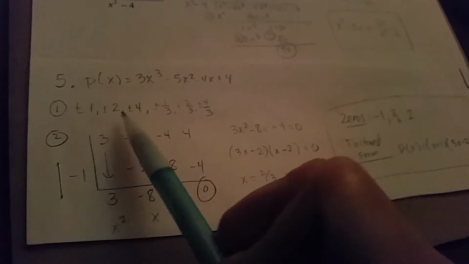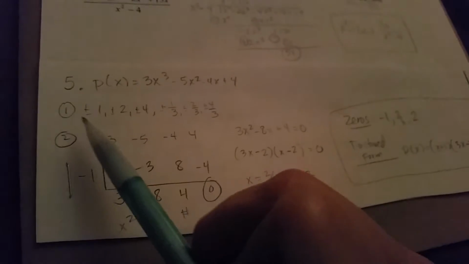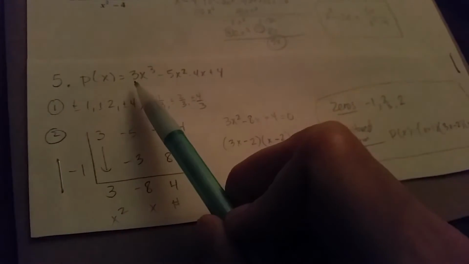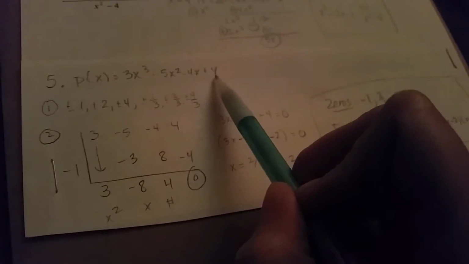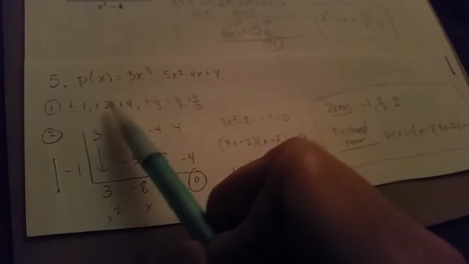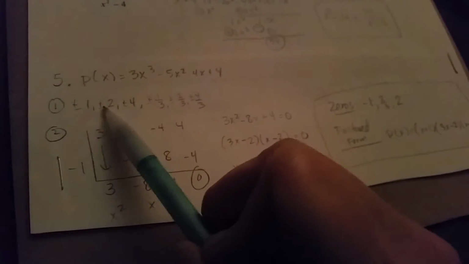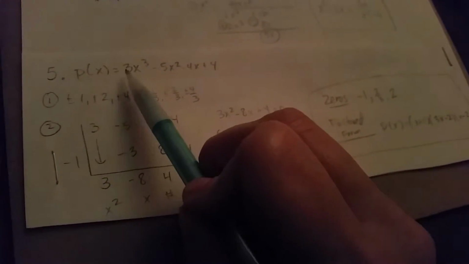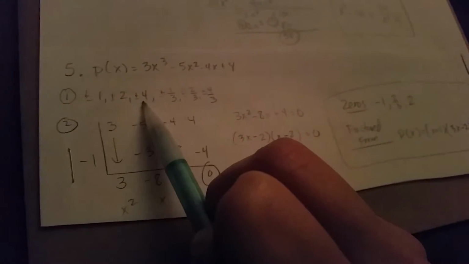So first you can generate a list of the possible zeros. And to do that, remember you do your p over q. So factors of 4 over factors of 3. Okay, so the factors of 4 are going to be 1, 2, and 4. And I have plus or minus. Then I'm going to take those and divide them by the factors of 3. So when I divide them all by 1, which is the first factor of 3, I get plus or minus 1, plus or minus 2, plus or minus 4.